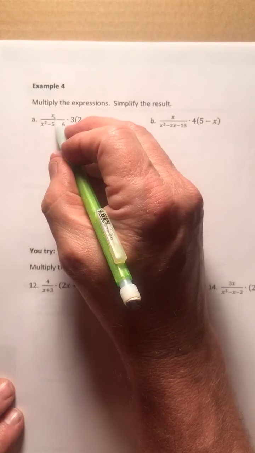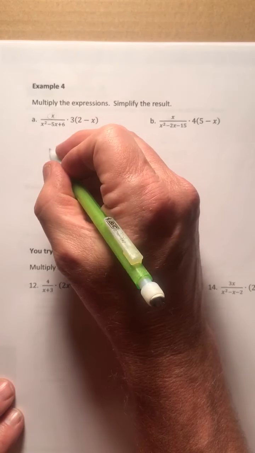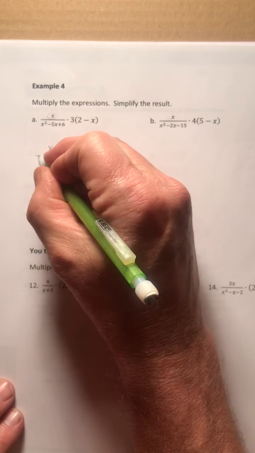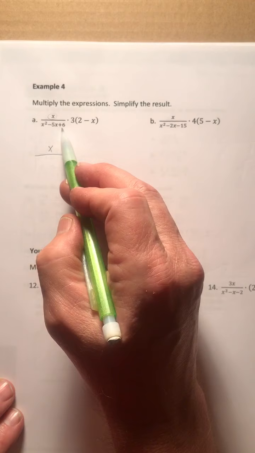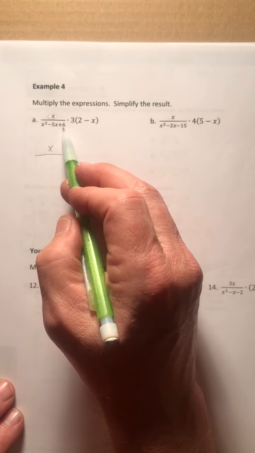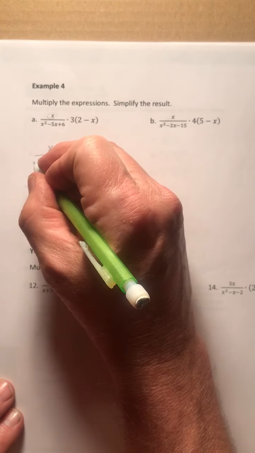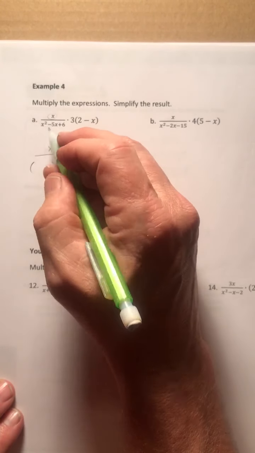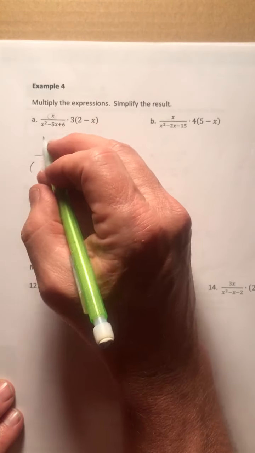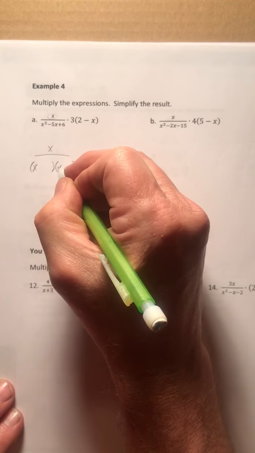All right, so we're going to start with the x up top. We can't do anything with it, so we're just going to leave it. The x squared minus 5x plus 6 in the bottom, we have to factor this out. So we do two sets of parentheses. Again, there's no leading coefficient, so we put an x in the front of each one.